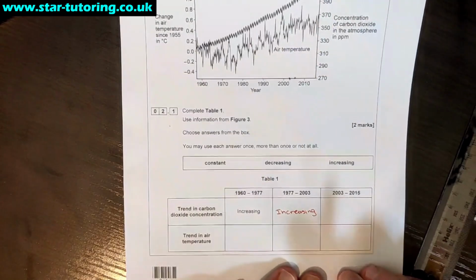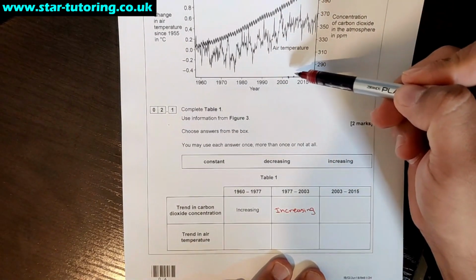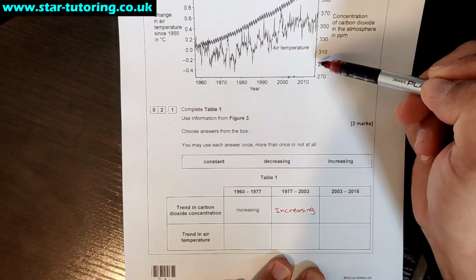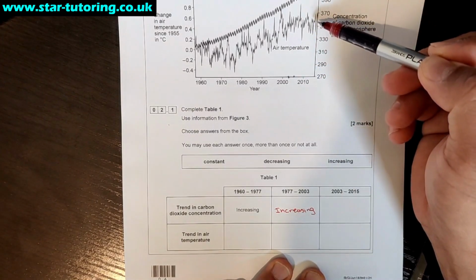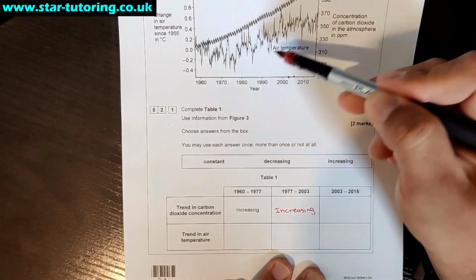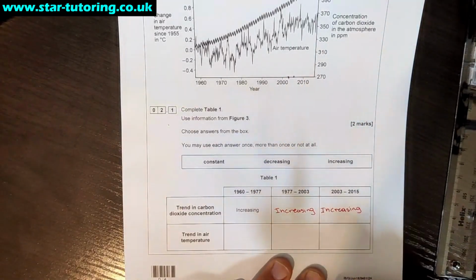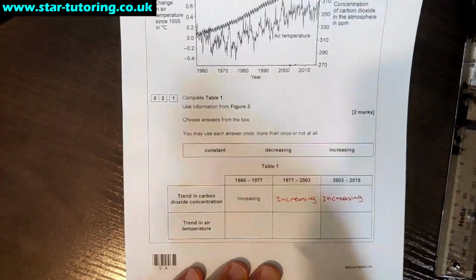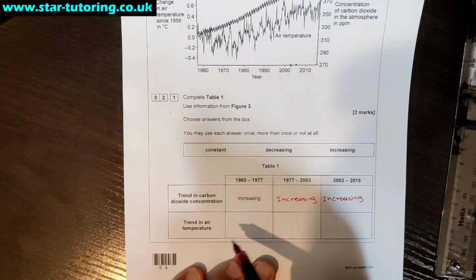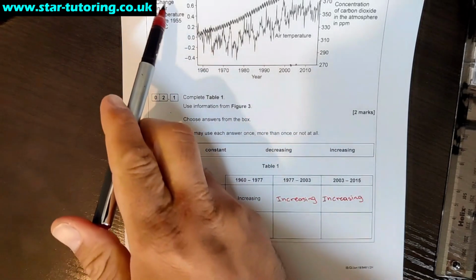Now, from 2003 to 2015, 2015 is all the way here, right? We can also say that it's also increasing. It's not as much as it was before, but it still has the upward trend, so it's also increasing. Okay, there you have it. And then it says the trend in air temperature. So down here, what's happening to it? The trend in air temperature.